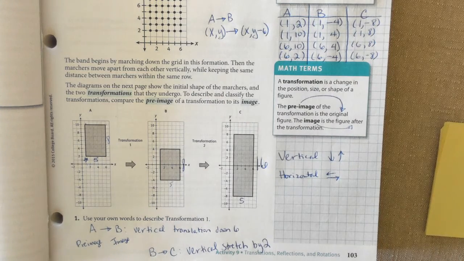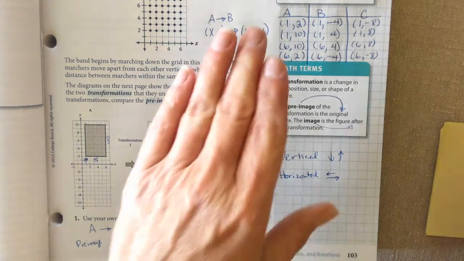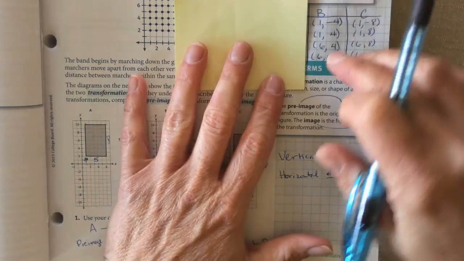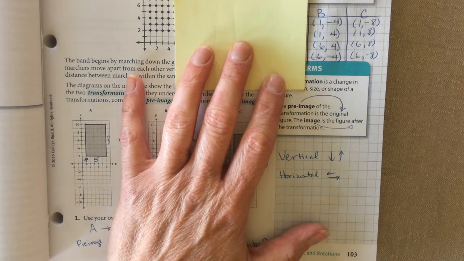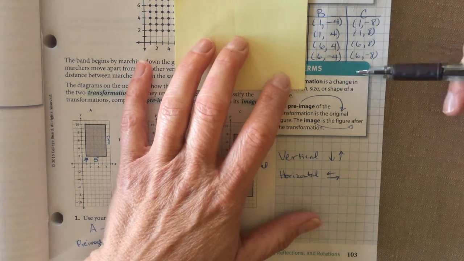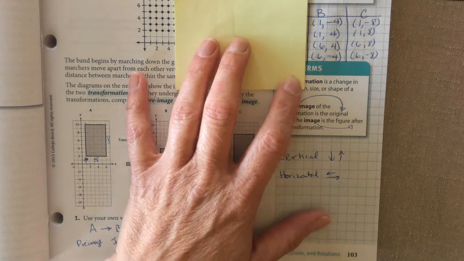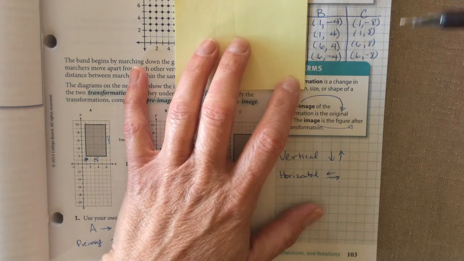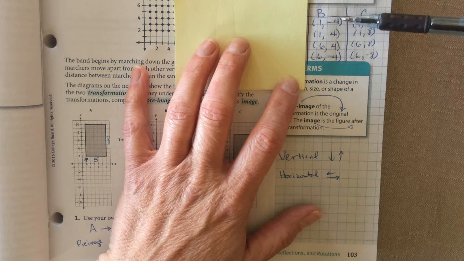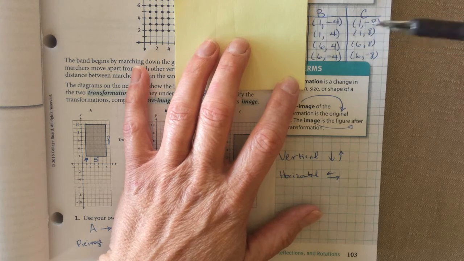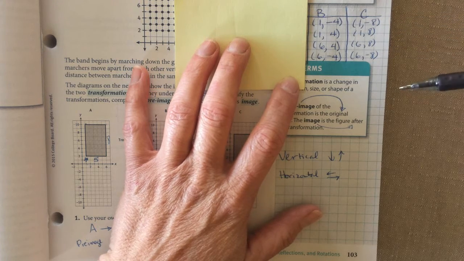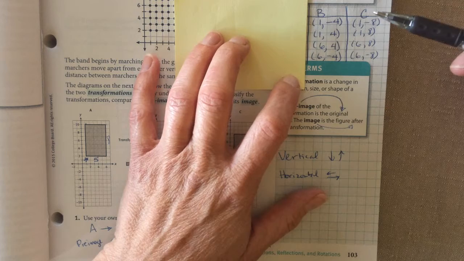All right, next concept. Now I want you guys to focus on B to C. So what stays the same? All of our x coordinates stay the same. What changes? All of the y coordinates. How does the y coordinate change? Well, -4 to -8, 4 to +8, and then we repeat. That looks like it's doubling.